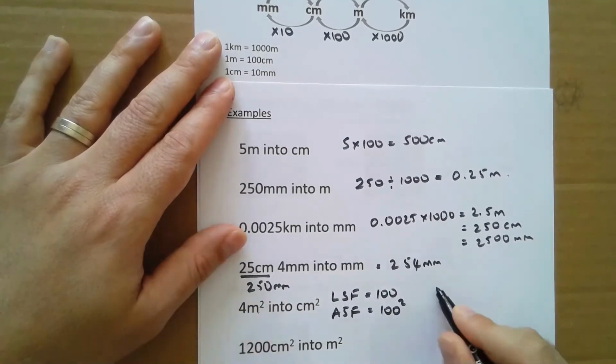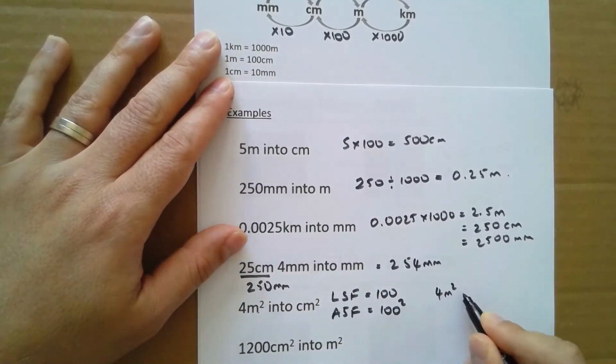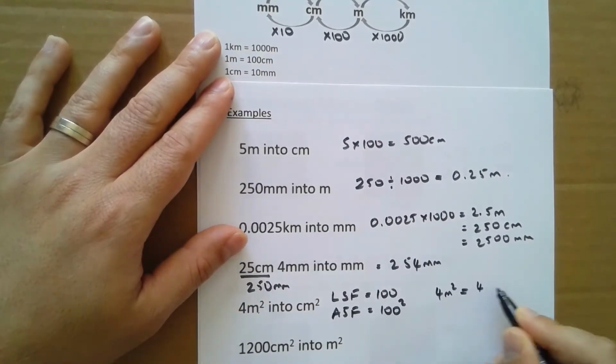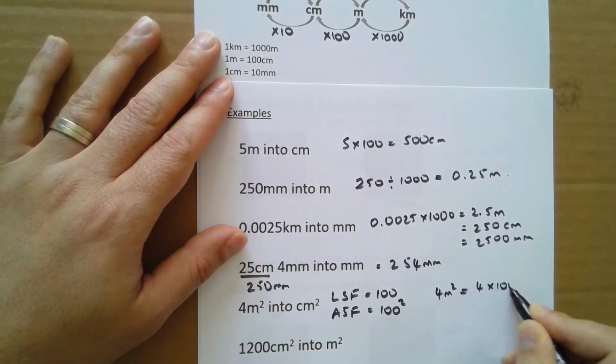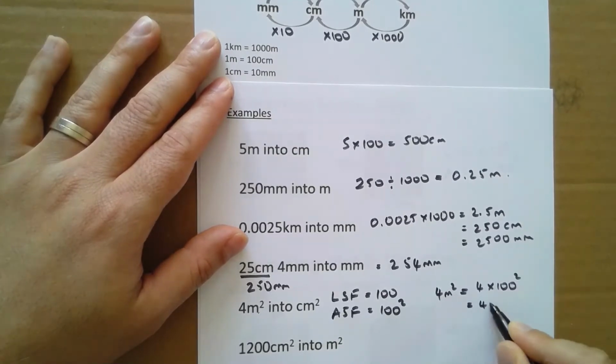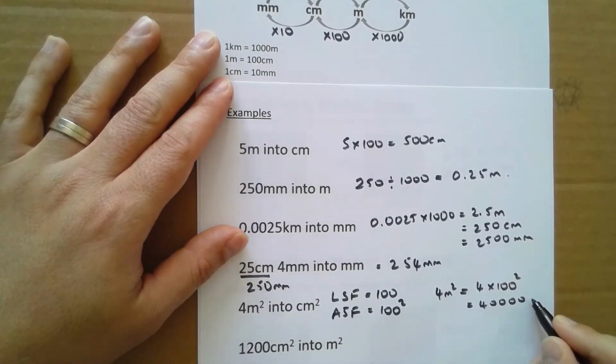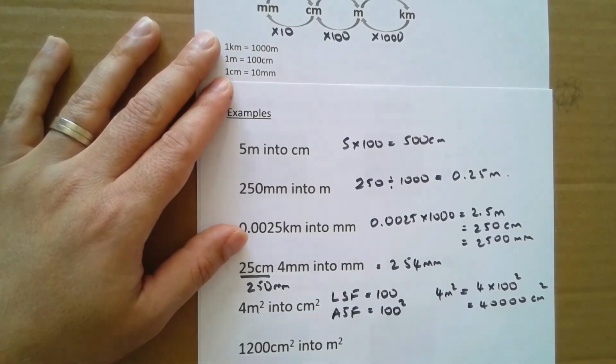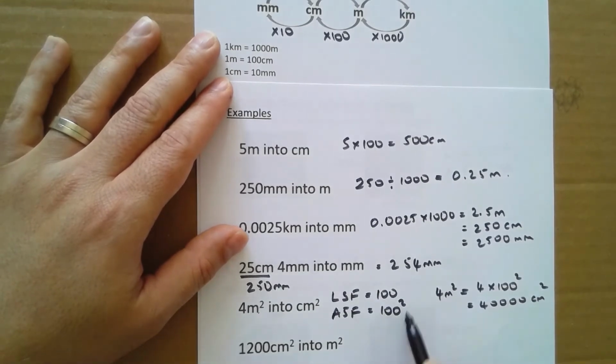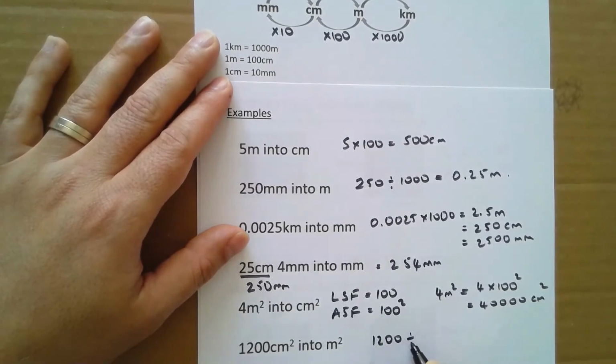So 4 meters squared is the same as 4 times 100 squared, which is 40,000 square centimeters. Going back, we divide by the area scale factor, so 1200 divided by 100 squared is going to give you 0.12.